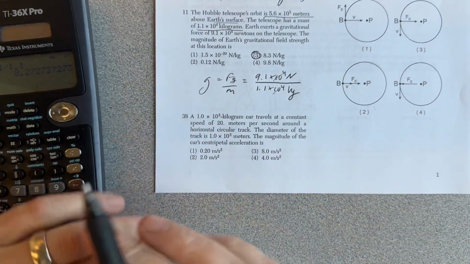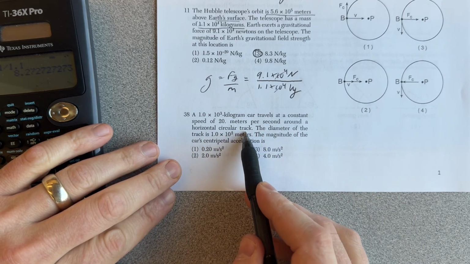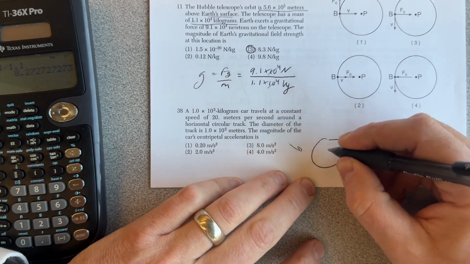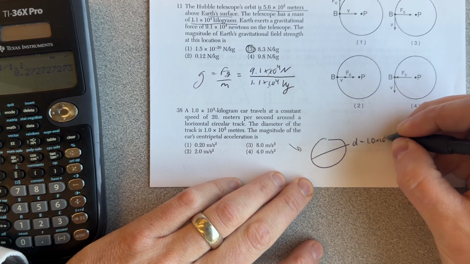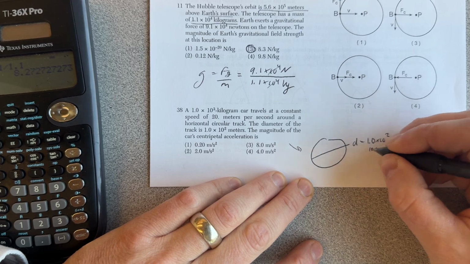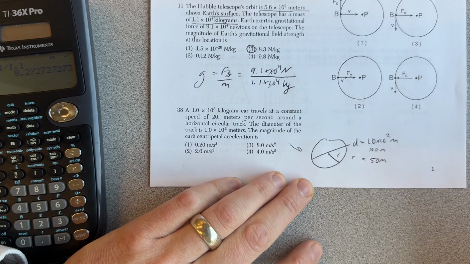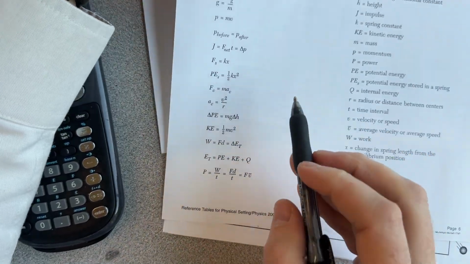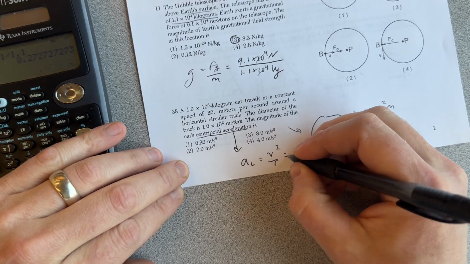A 1 times 10 to the 3rd kilogram car travels at a constant speed of 20 meters per second around a horizontal circular track. The diameter of the track is that many meters. All right, I'm going to draw a picture here. So the diameter, d, is 1.0 times 10 to the 2 meters, which is 100 meters. That means the radius is 50 meters. And centripetal acceleration is ac, which is right here, v squared over r. So it's whatever the speed is squared divided by the radius of the track.